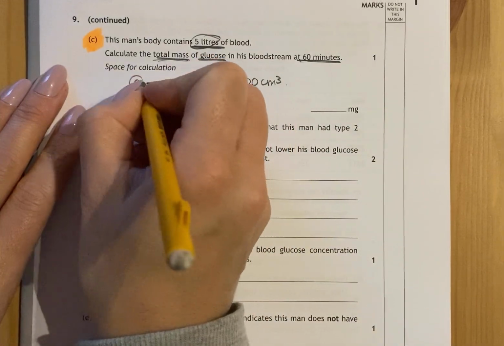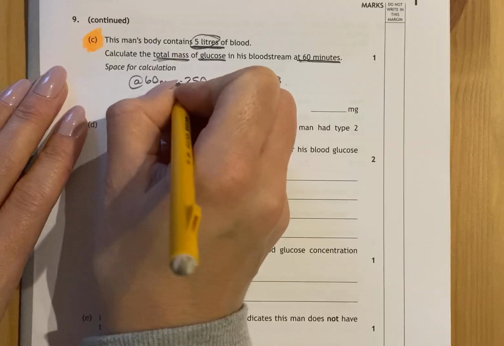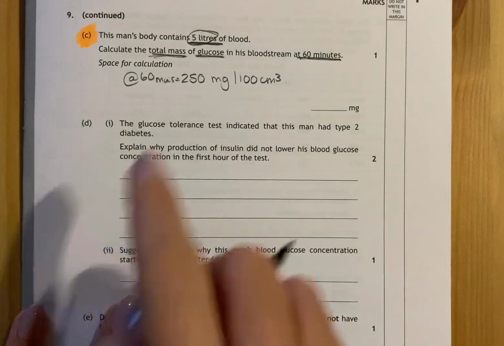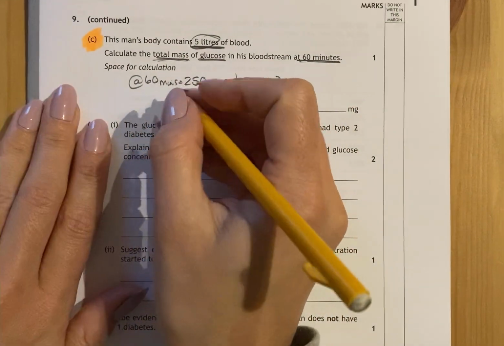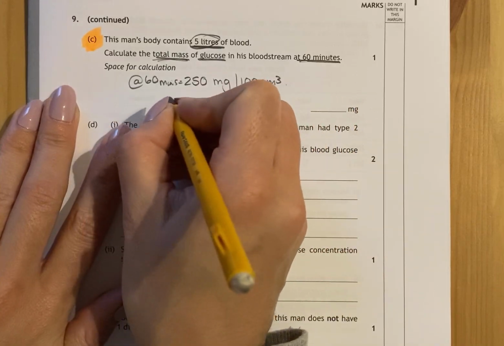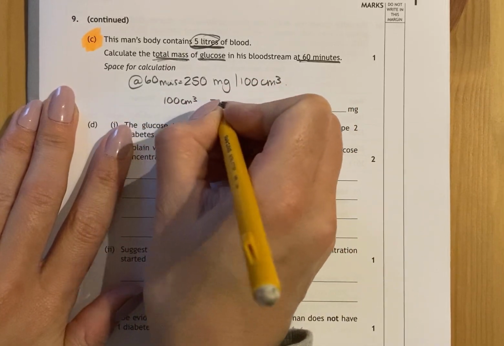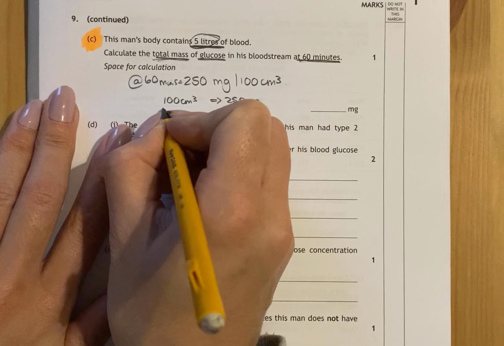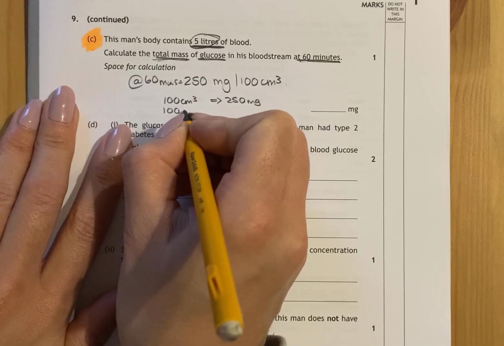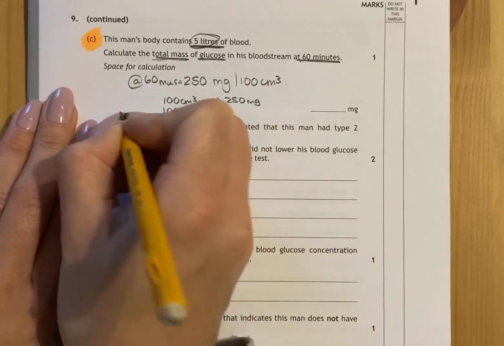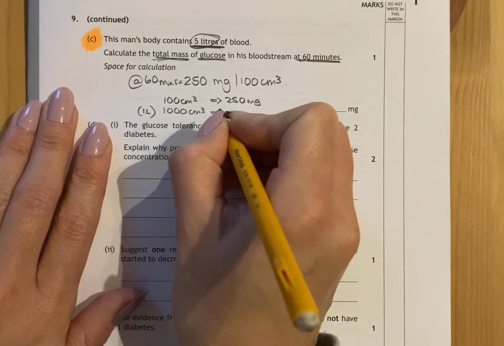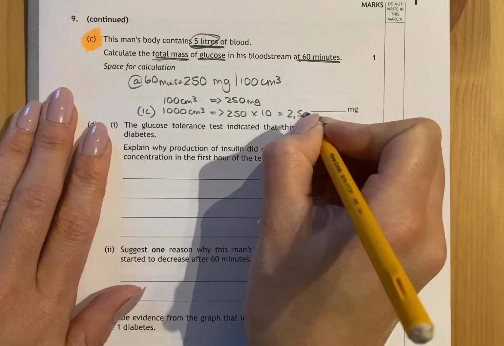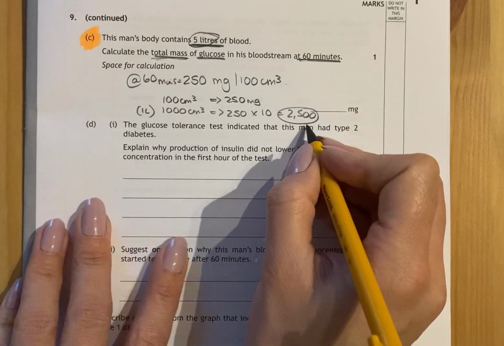Okay, and that's at 60 minutes. Now this is in 100 centimetres cubed. So now you need to calculate that up to 5 litres. In 100 centimetres cubed we have 250. So in a litre, which is 1,000 centimetres cubed, we have 250 and would need to times that by 10. And that gives us 2,500. So that's getting into 1 litre.